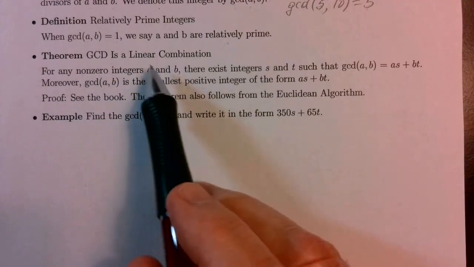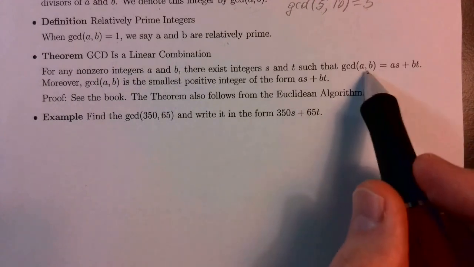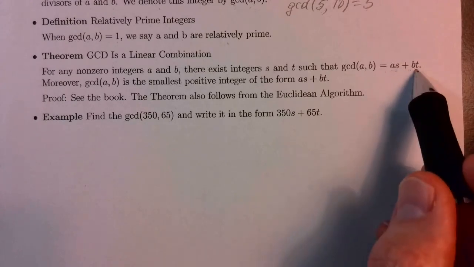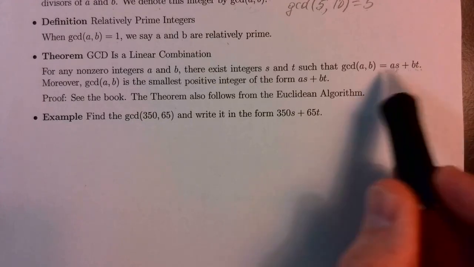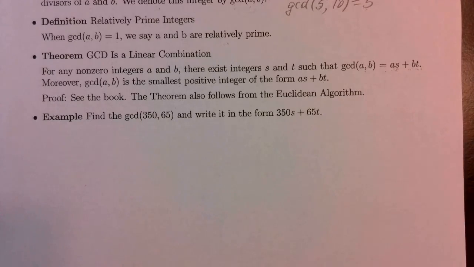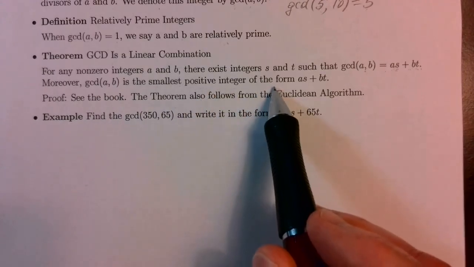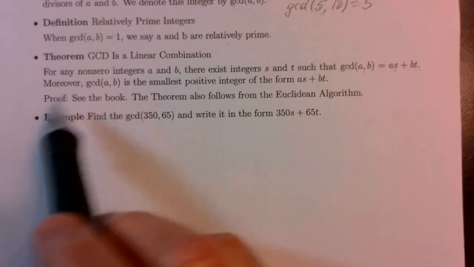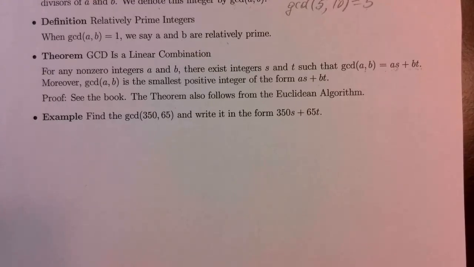And this is an important theorem. The GCD of any two numbers can be written as a linear combination of those two numbers. So there exist integers s and t such that as plus bt is equal to the GCD of a and b. Moreover, the GCD is the smallest positive integer that can be written in this form. The proof of the theorem is given in the book. Here we now show how it follows from the Euclidean algorithm.